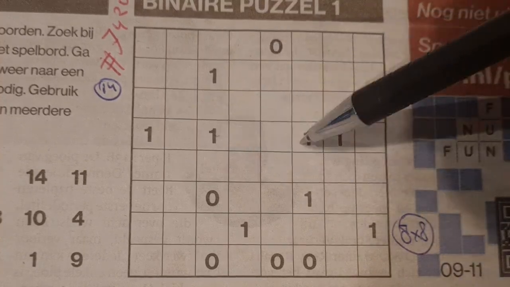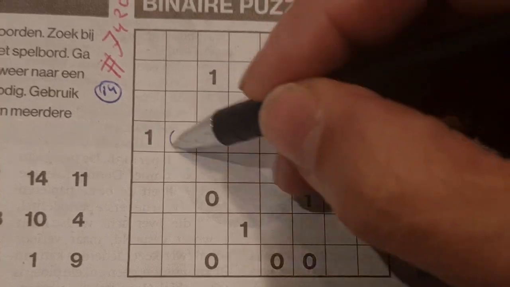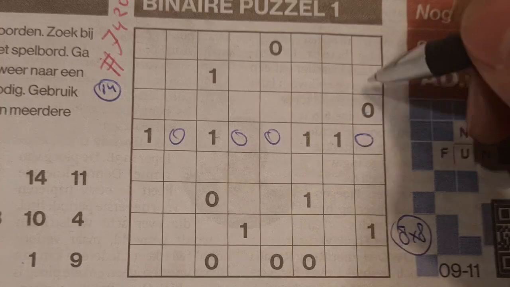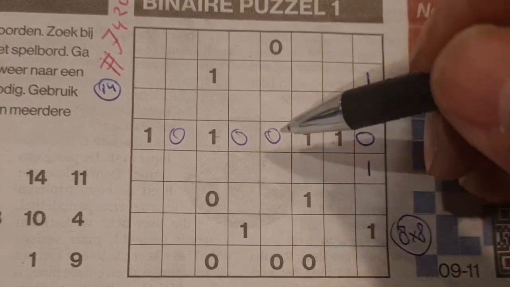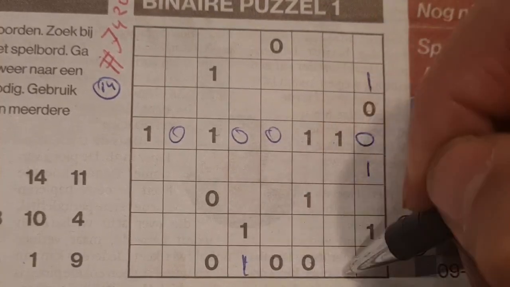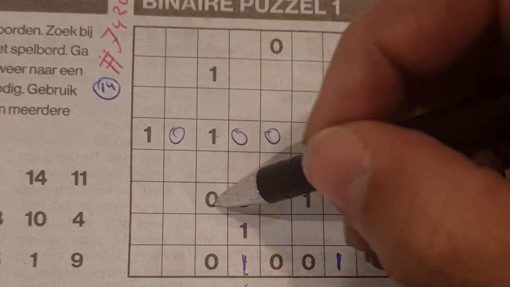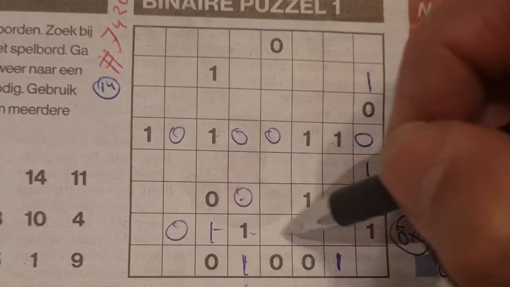We have here 4 ones, so the rest are O's. Alright. Double O, here one, there one. Double O, here one, there one. Double one, here no, there no. Between the O's comes in 1, double 1, here no, there no.